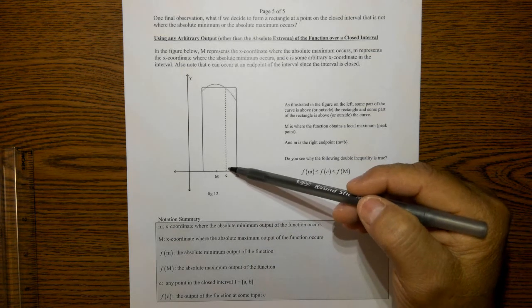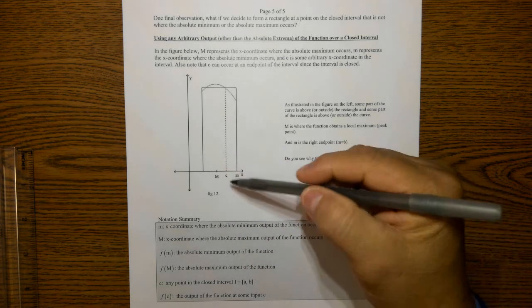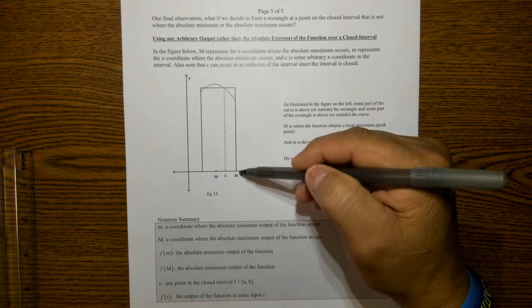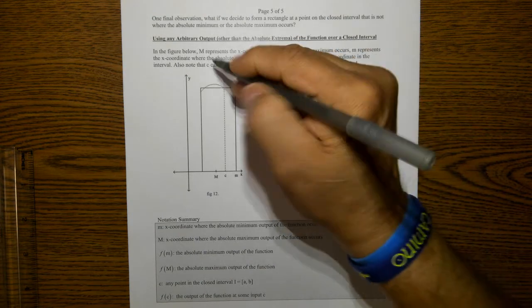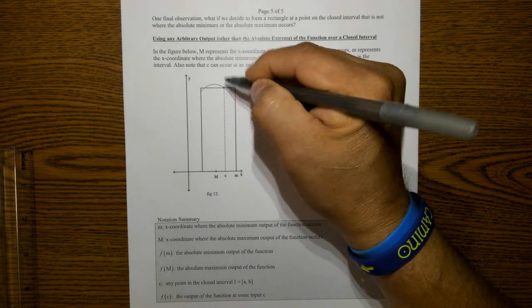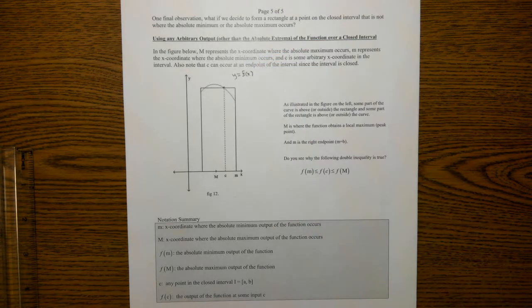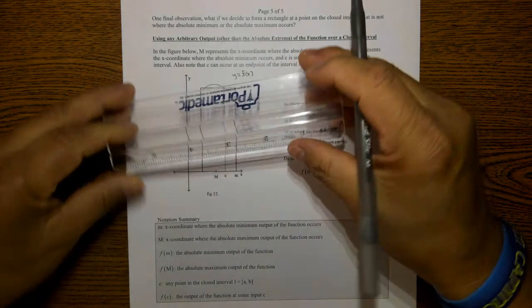If I pick a number c at random in the closed interval, I come up to the graph. This is my curve y equals f of x, of course, and I square it off there.